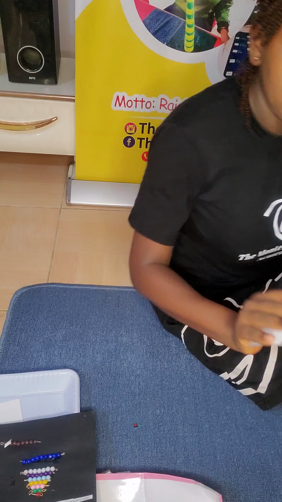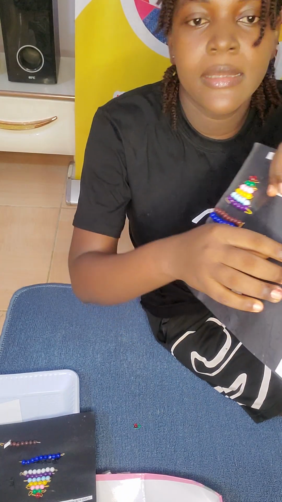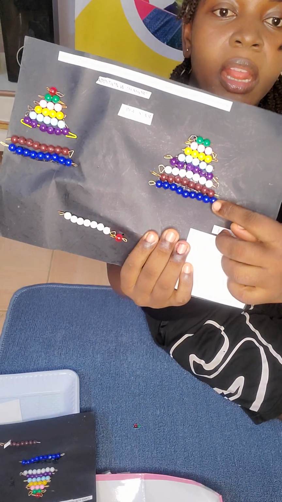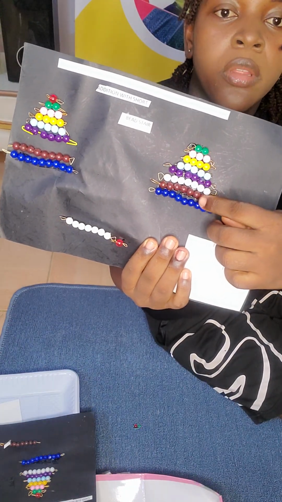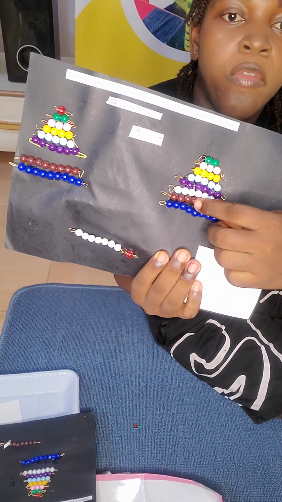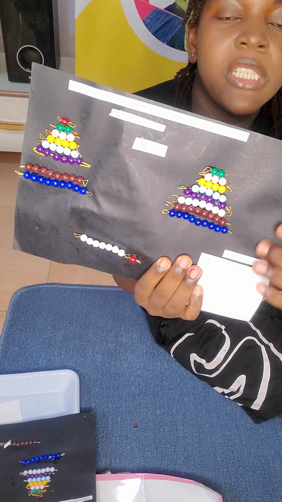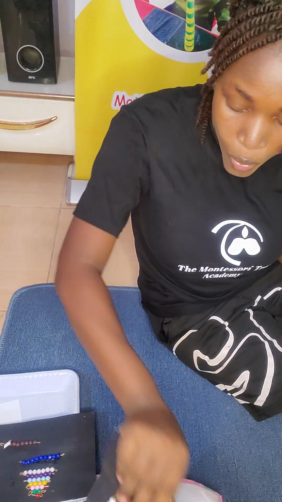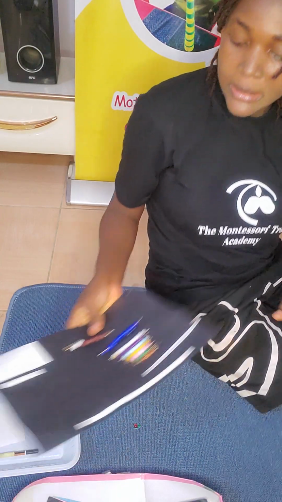So in our short distance, this represents 8. The brown represents 8. If you count the brown, you see that it's 8. Let's count together. 1, 2, 3, 4, 5, 6, 7, 8. The child will bring out 8. Let's say 8 minus 1. So like this is 8.